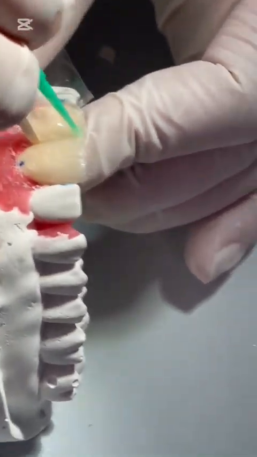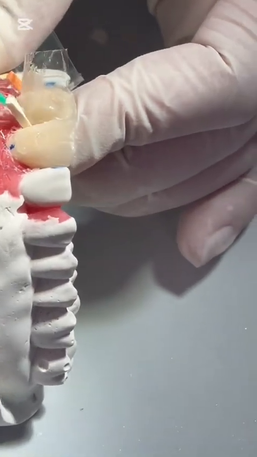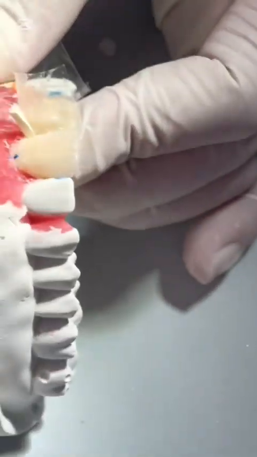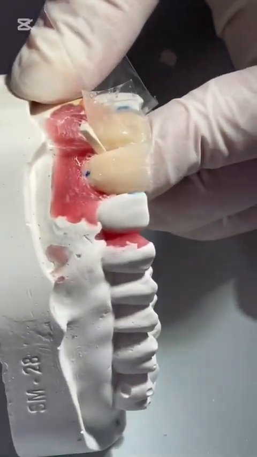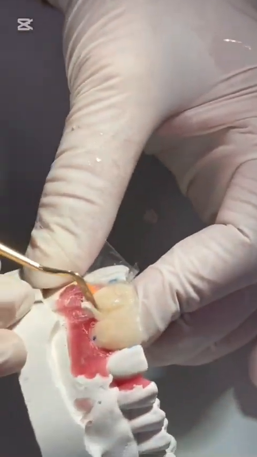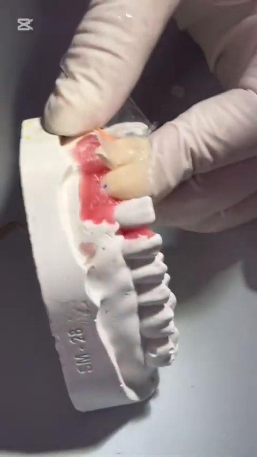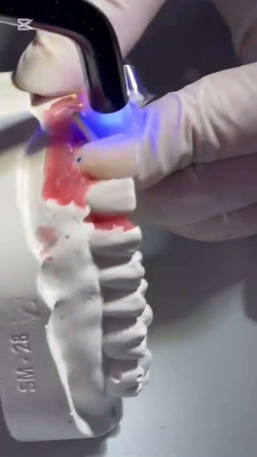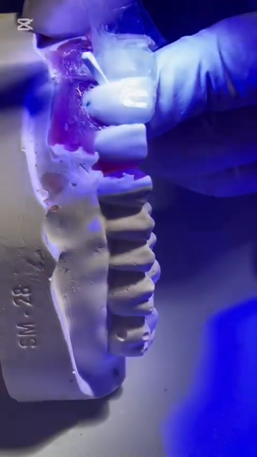Hocam, peki normalde kompozit şekillendirirken, şu an yaptığınız gibi flowable kompozitten... Ben flowable kompozit el aleti temizlemek için kullanıyorum çünkü yapışıyor. Sticky and instrument interface. That's right.